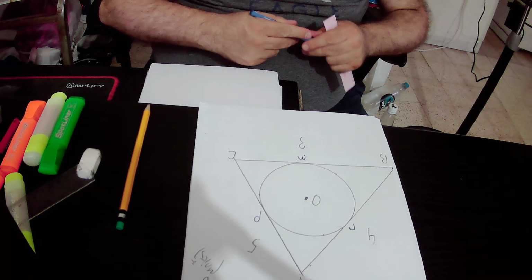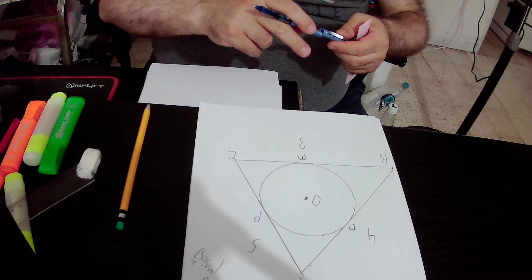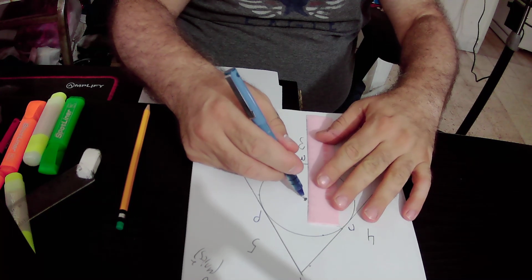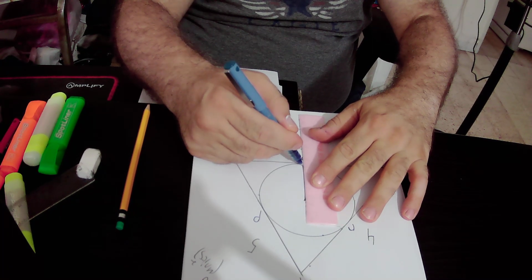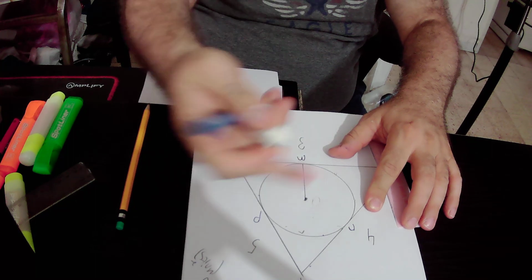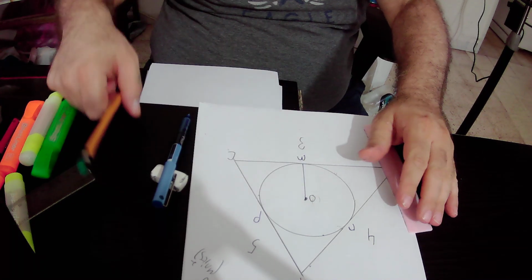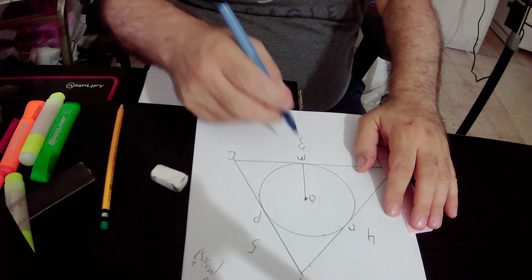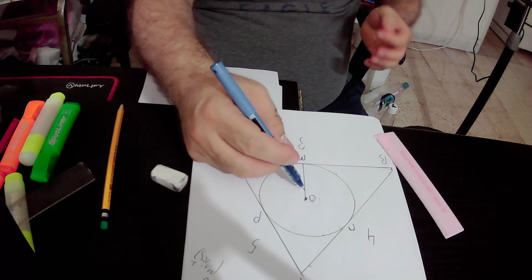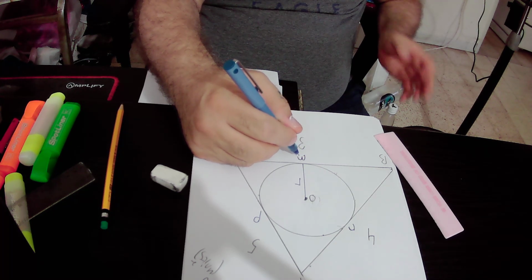Okay, now let's connect points O and M together by a straight line. Actually, line segment MO is the radius of this circle. I will mark it as small r because it starts from the center of the circle and ends at point M, that is a point on the circle itself.